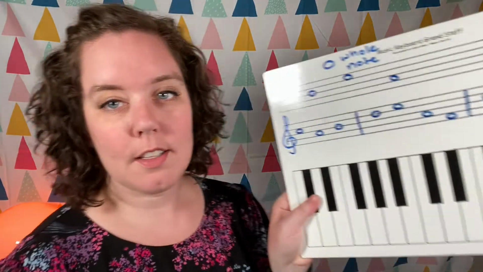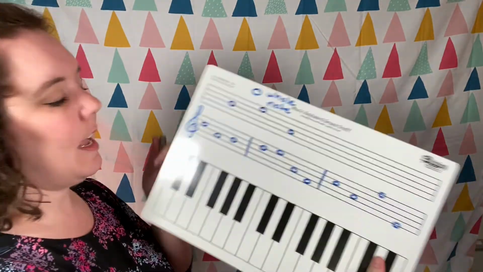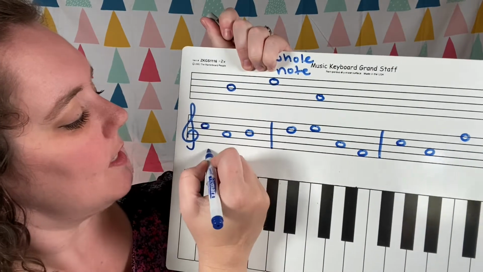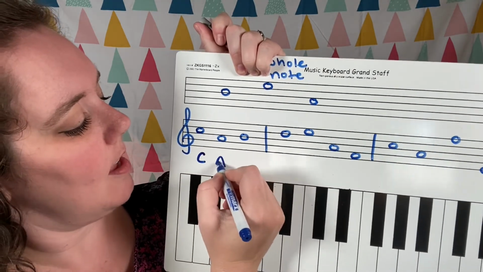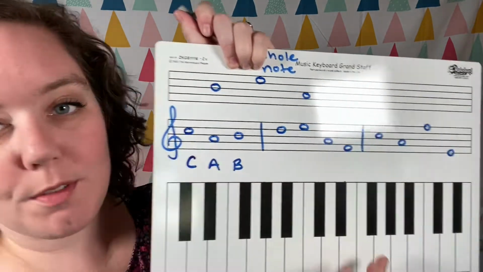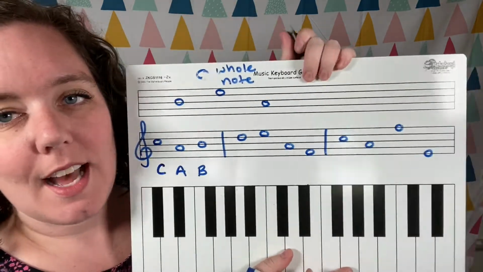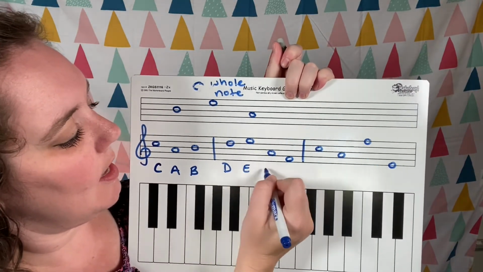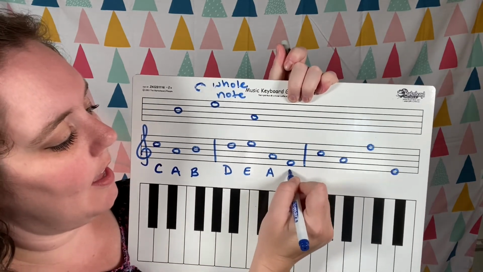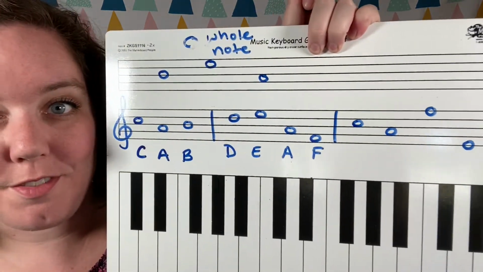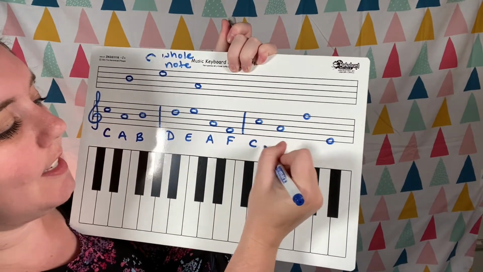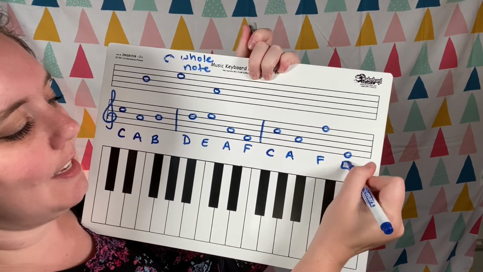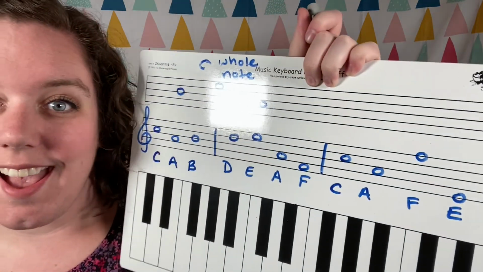All right, we're back. So let's go through these words. In this one, this is a C. So it's a C. This one's an A. And that one's a B. So your first word is cab. The second word, you've got D, E, A, F. That's deaf. And then the third word is C, A, F, E for cafe, yeah?